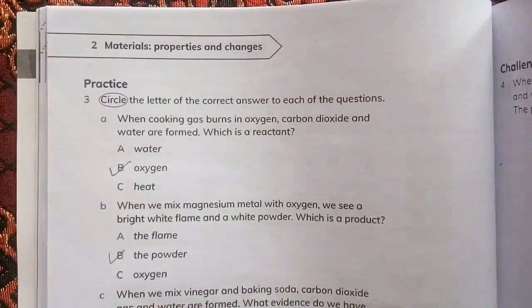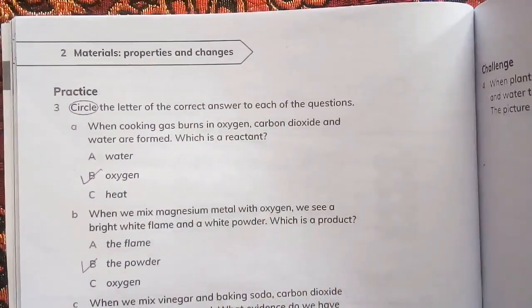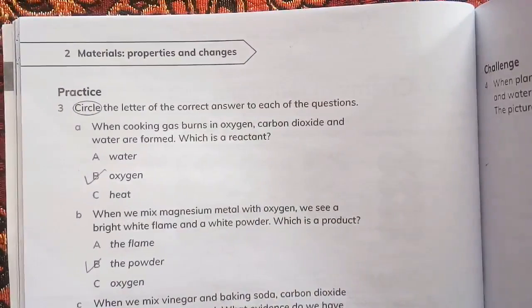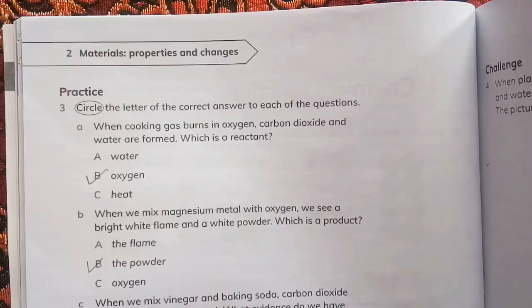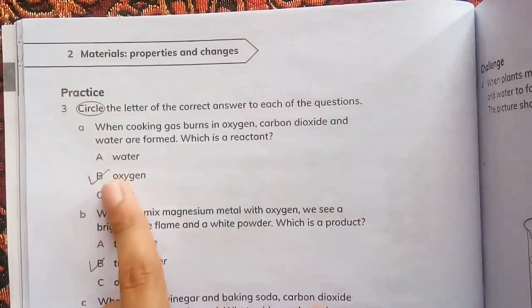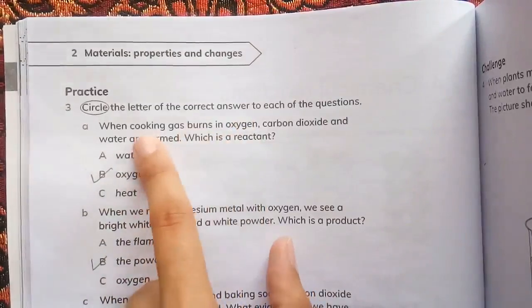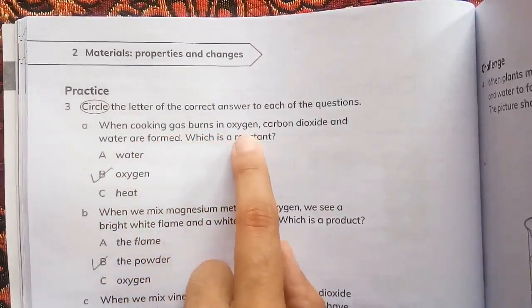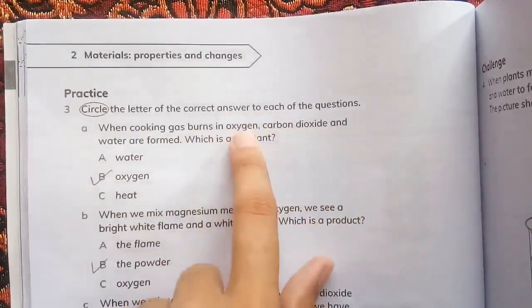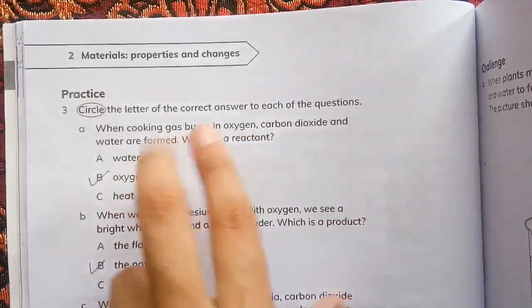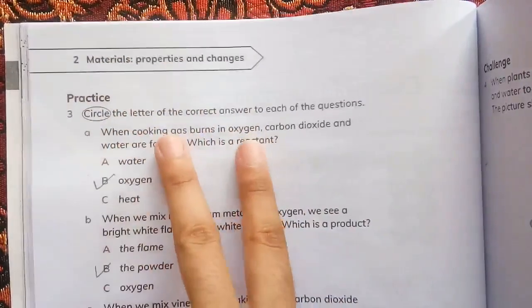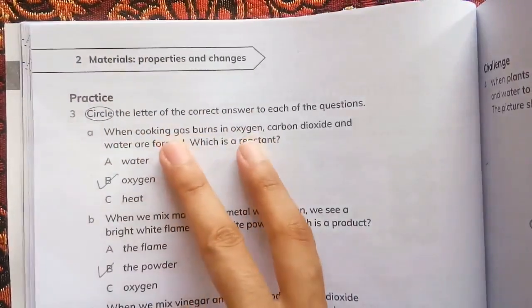Now we come to our question number 3. Circle the letter of the correct answer to each of the questions. Part number A. When cooking gas burns in oxygen, carbon dioxide and water are formed. What is the reactant? Oxygen. Cooking gas burns with oxygen. Now when it burns, what does it give? It gives us carbon dioxide and water. That's why the 2 reactants that react together are gas and oxygen.